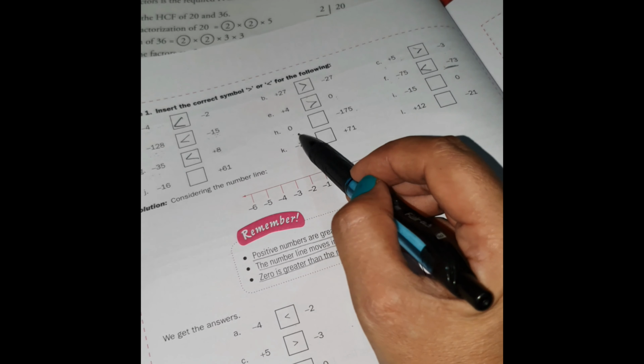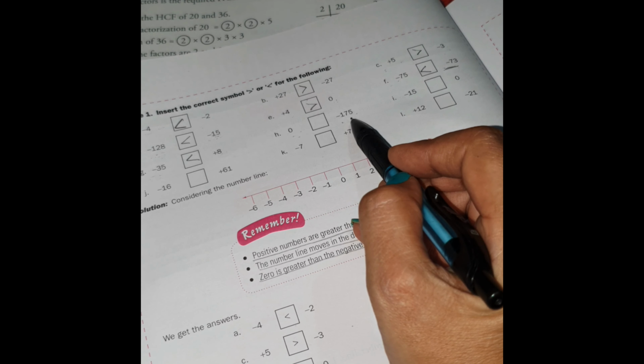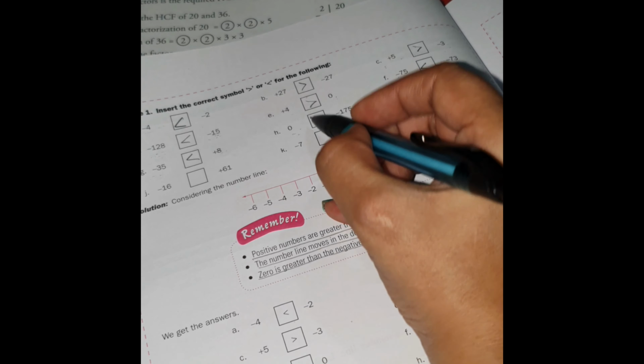देन 0 एंड -175, अभी मैंने आपको बताया था कि 0 सारे नेगेटिव इंटीजर्स से ग्रेटर होगा. सो 0 और -175 में से 0 ग्रेटर होगा. फाइन. देन -15 एंड 0, सो -15 और 0 में से क्या ग्रेटर होगा, ये नेगेटिव है और ये 0 है, सो ऑब्वियसली 0 विल बी ग्रेटर देन -15.